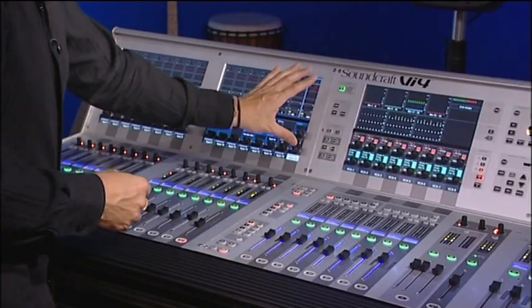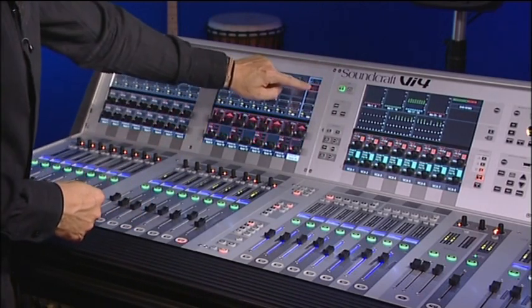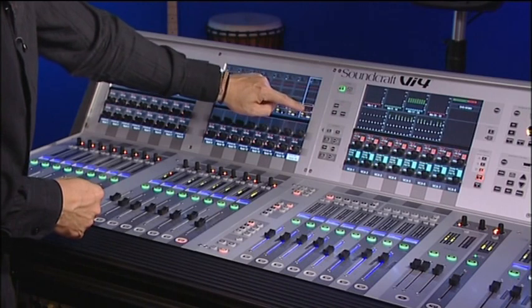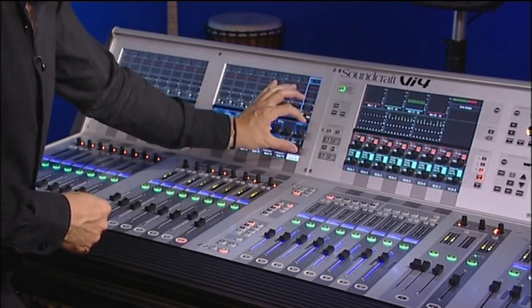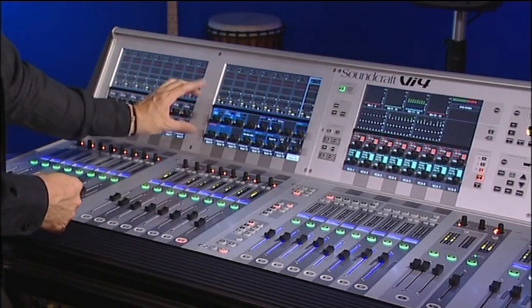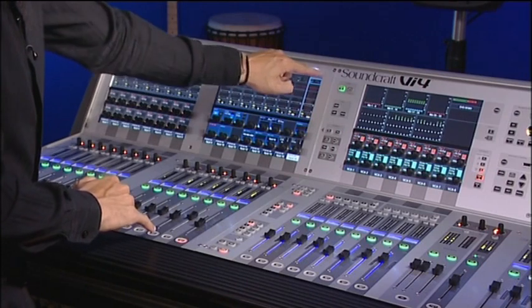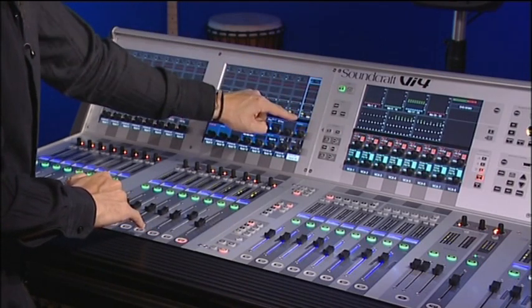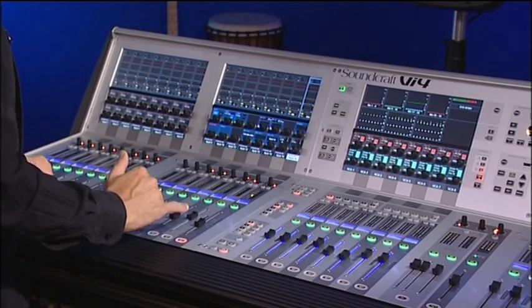So let's have a look at the Vistonics screen in a little bit more detail. You'll see that as I touch these small squares, they change color. And this area at the bottom, these knobs rest on the screen. Now, when I select the channel that I'm working on, and you can see that by the highlighted area around the channel, these knobs are doing the adjustments for that selected channel.